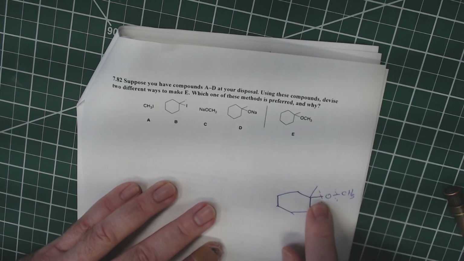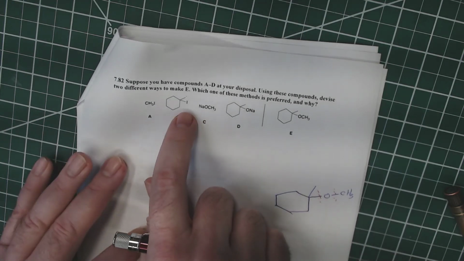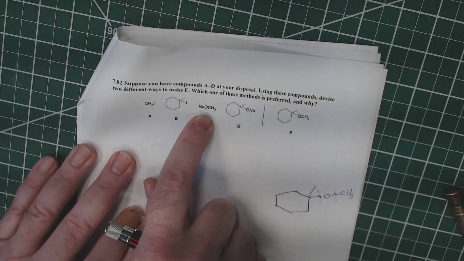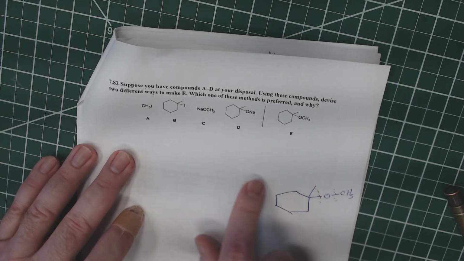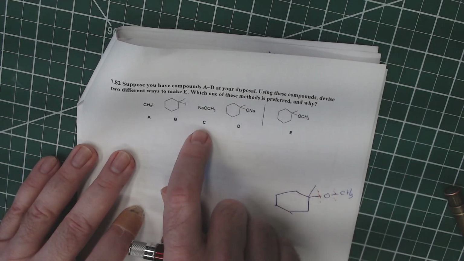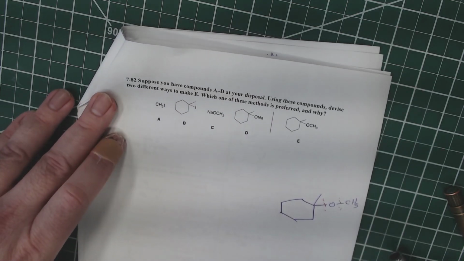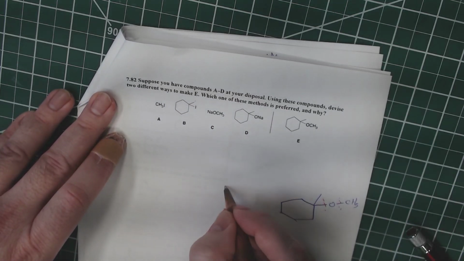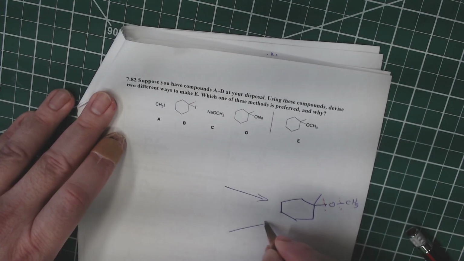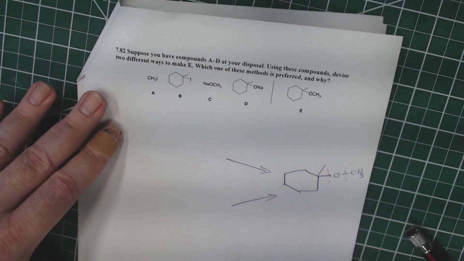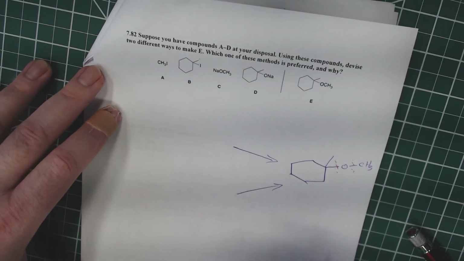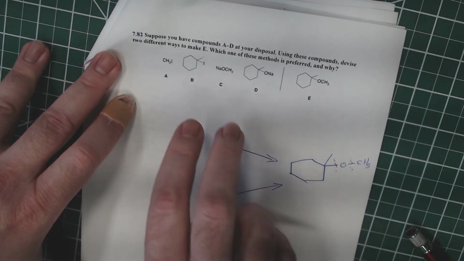If we form this bond, then that means that we would have used this alkyl halide and that alkoxide. And if we formed this one, that means we would have used this alkoxide and that alkyl halide. So let's draw those out. We're going to have 2 reactions that give the same product, and then we want to pick which one is likely to work better. So let's start with this one.